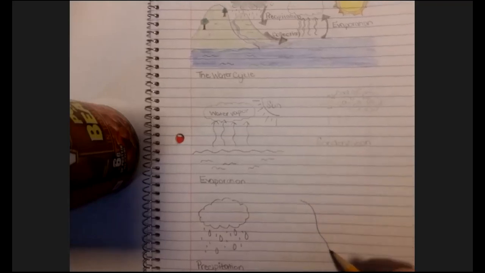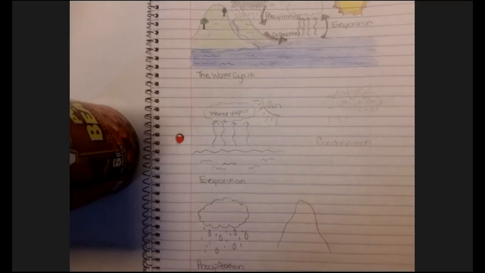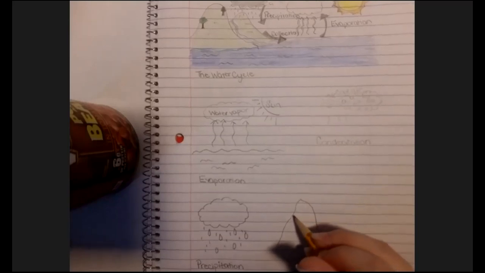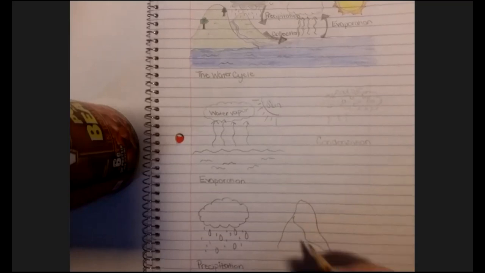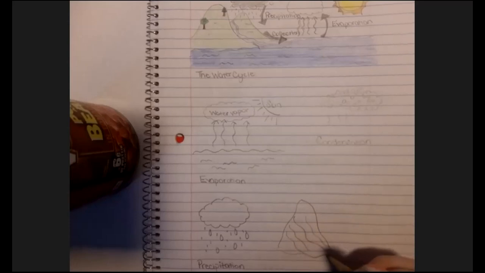Last but not least, we have collection. There are many possibilities as to what you can draw for this phase. To keep it simple, I'm just going to have some land over here with water running down it back into the ocean. And remember, it doesn't have to be pretty as long as it helps you remember the words that we're defining.